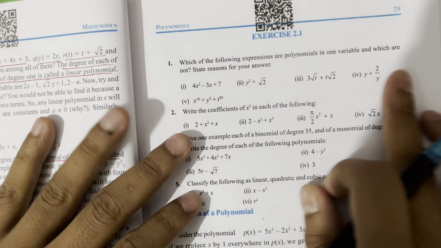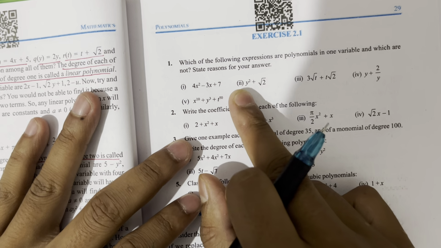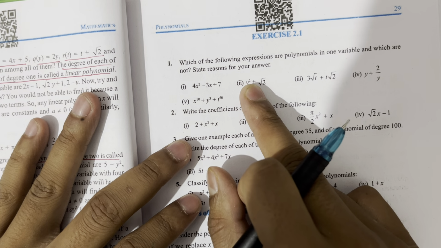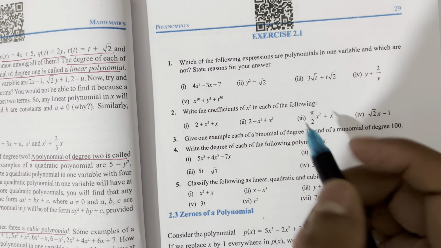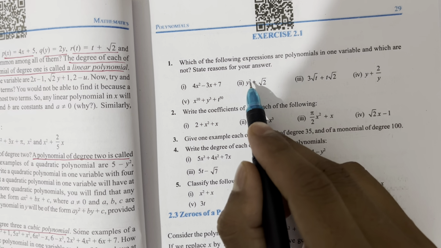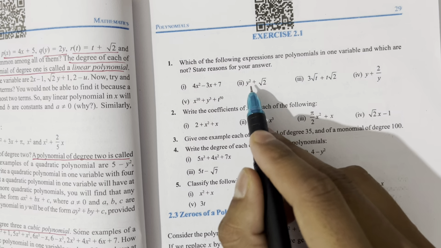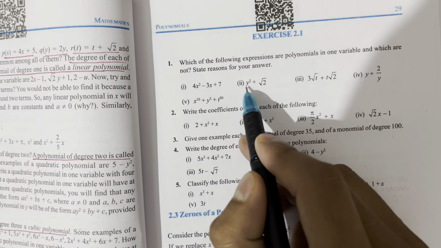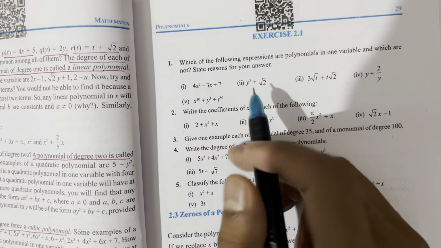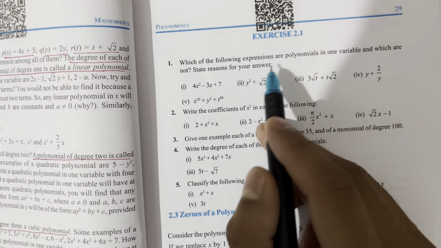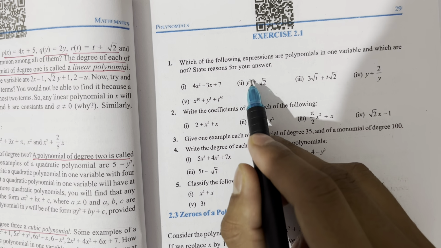Now let us check this second one. Here we have y square plus 2 plus root 2. So you check first the variable. How many variables do we have here? 1 only, that is y. Variable means alphabet. You check first the alphabet, and then you check now the power. What do we have here?